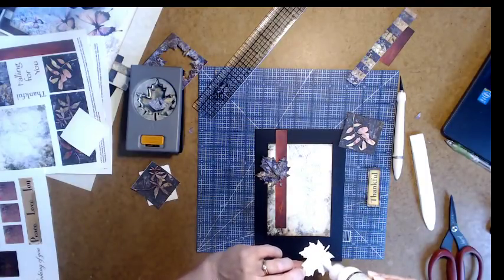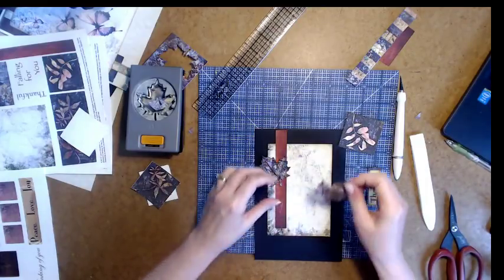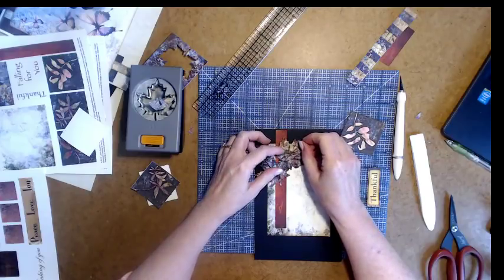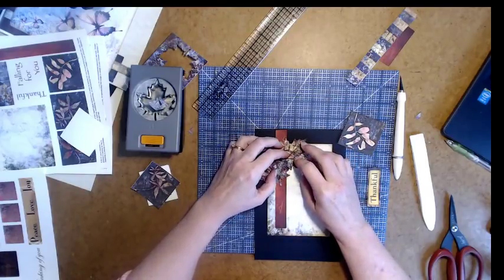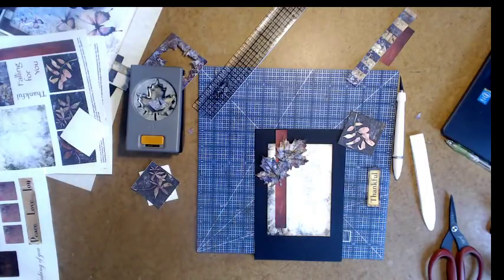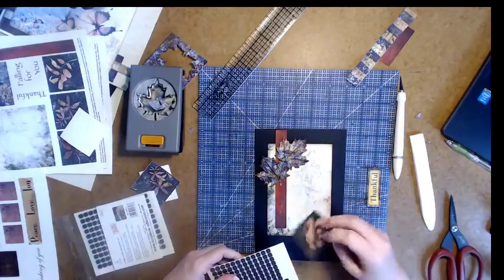I like the points that are kind of the high points. Okay, so let me get some foam dots out. I'll put that on the back of these guys, this one.